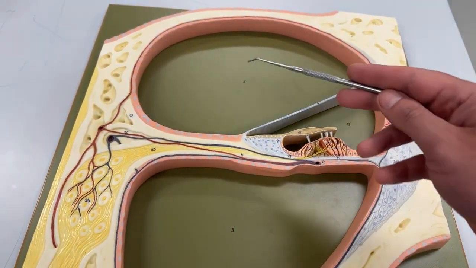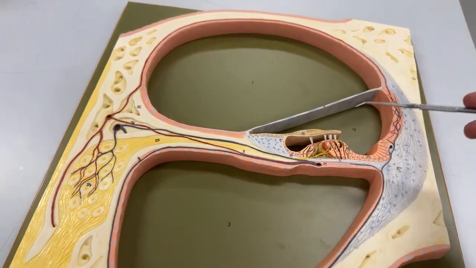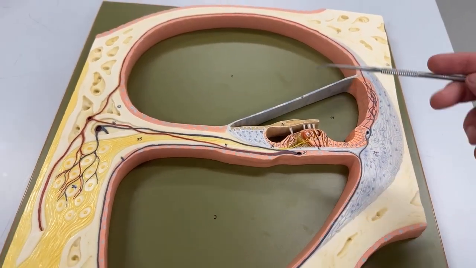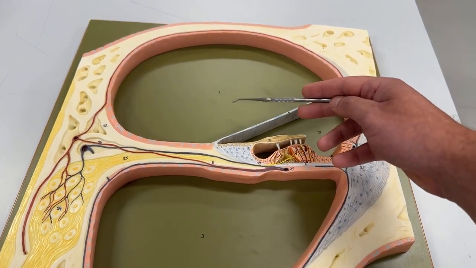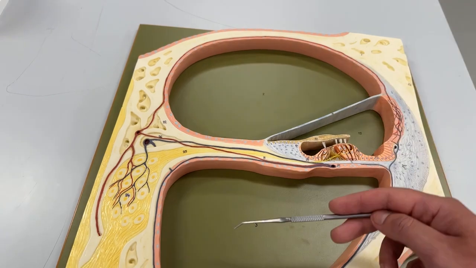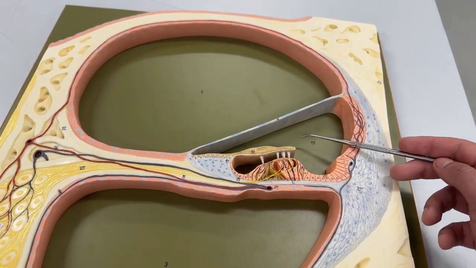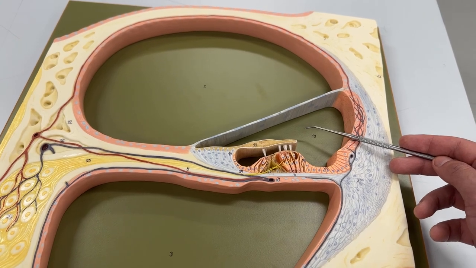And there are going to be different types of fluid in these two chambers versus this chamber. So in the scala vestibuli and the scala tympani, there's going to be perilymph. But in the scala media, there's going to be endolymph.